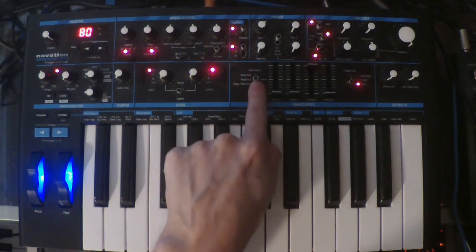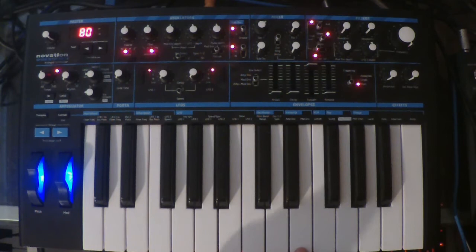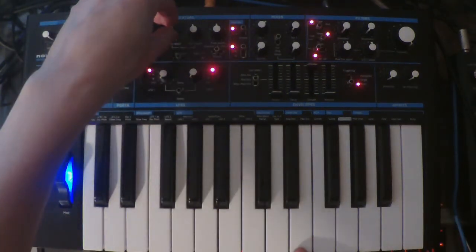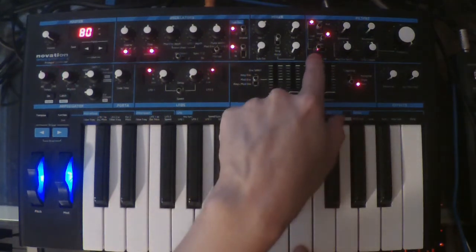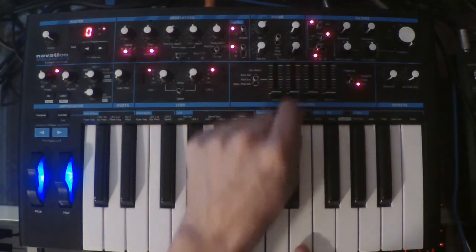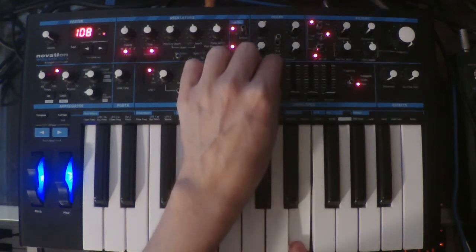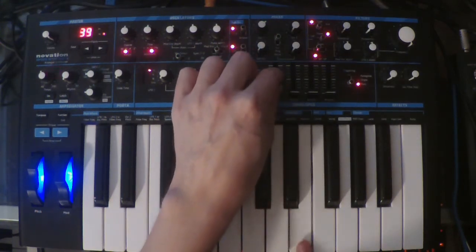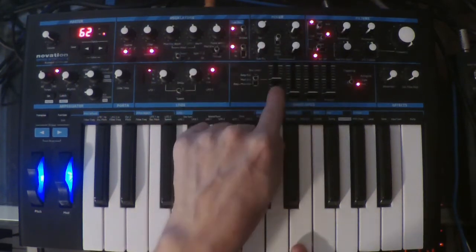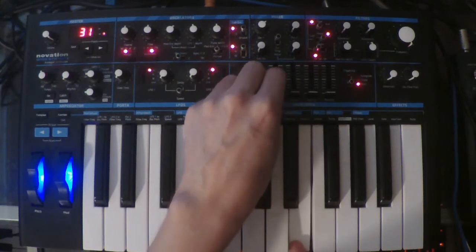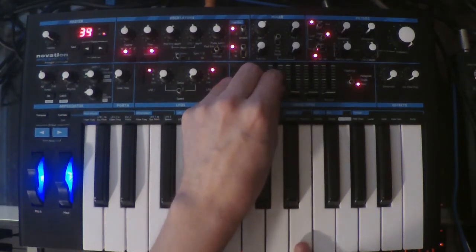I'm just going to leave this on mod envelope, so we're not going to change the volume and how that's modified. If I turn this into the positive here, we just hear the note go up because the sustain is all the way up. So let's modify these and see what happens. As you can hear, it modifies depending on how high the attack is set. If I bring it really down, it's going to do it quickly.